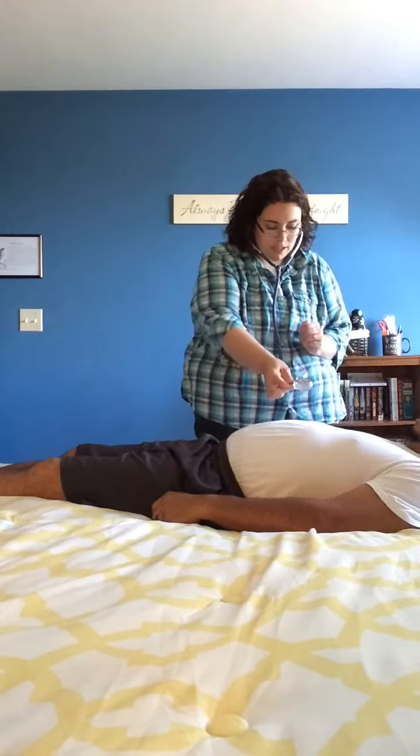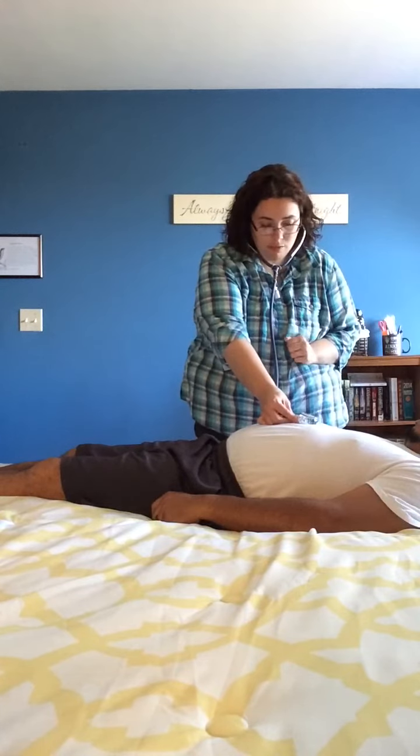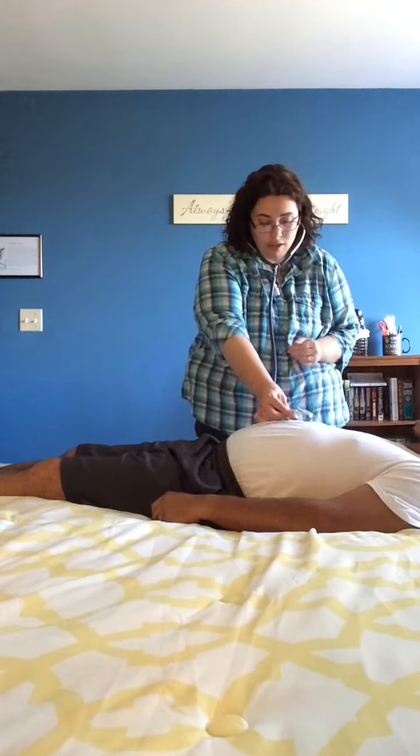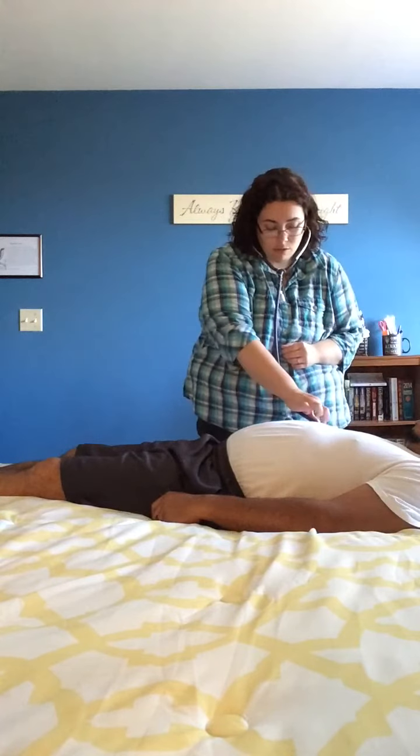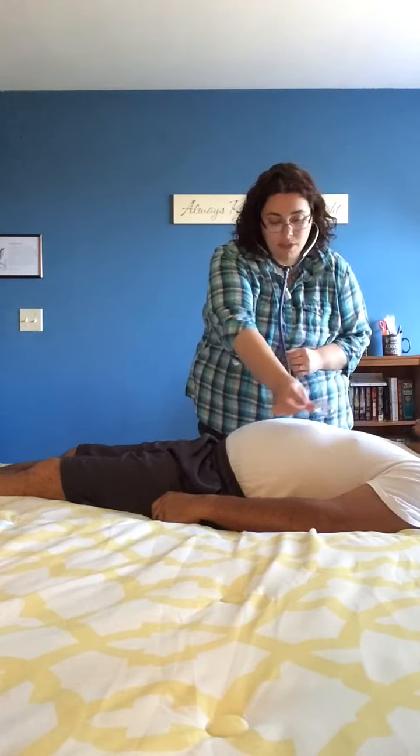You're also going to listen for the venous hum in the epigastric region, which is abnormal. And you're going to listen for a friction rub at the liver, which is on the right side, and at the spleen, which is on the left side. Those are all abnormal findings.